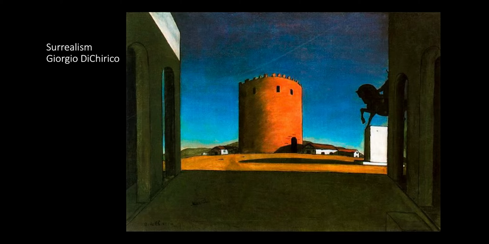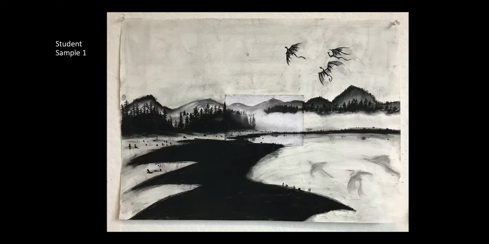So I'm going to show you some examples of student work on this project, and in each of these we'll look just quickly at some of the criteria that we're going to be looking for, because I think this will help you to select your photograph. That's going to be your first step.